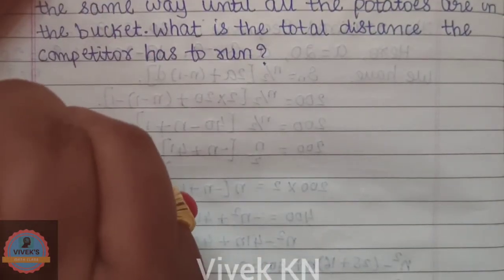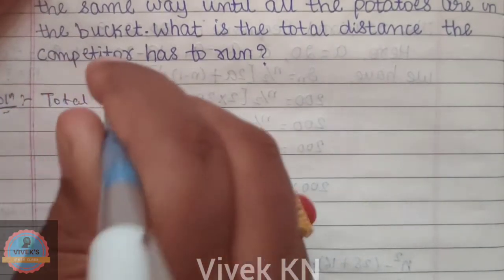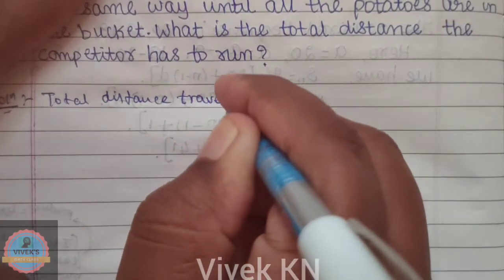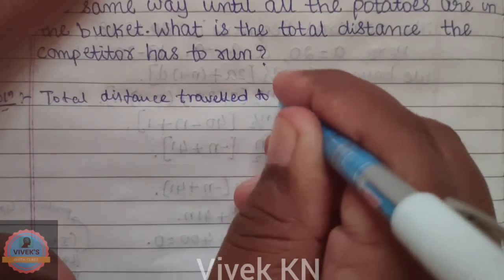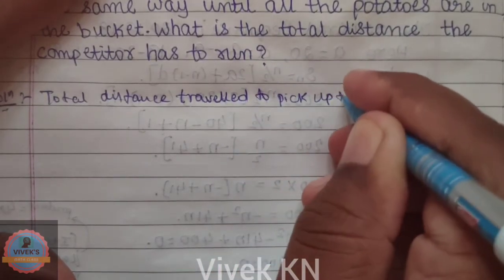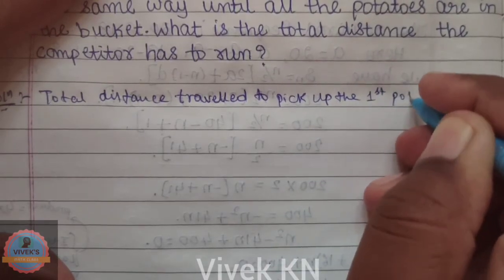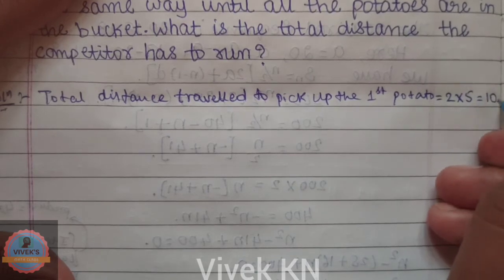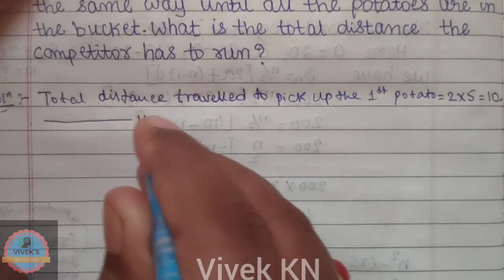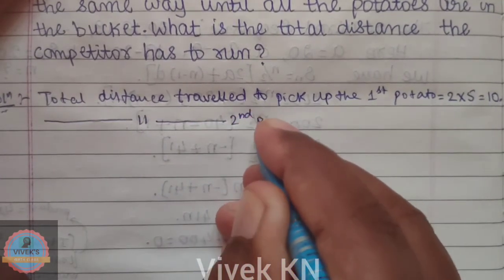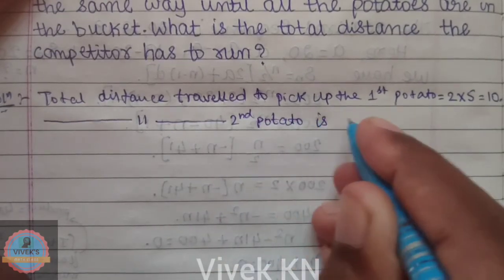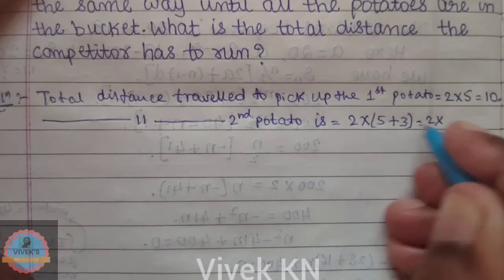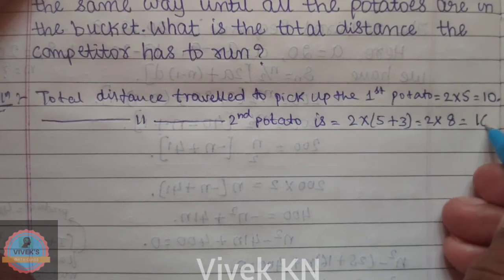Solution: total distance traveled to pick up the first potato is 2 into 5, that is 10. Next, total distance traveled to pick up the second potato is 2 into 5 plus 3, that is 2 into 8, which is 16.